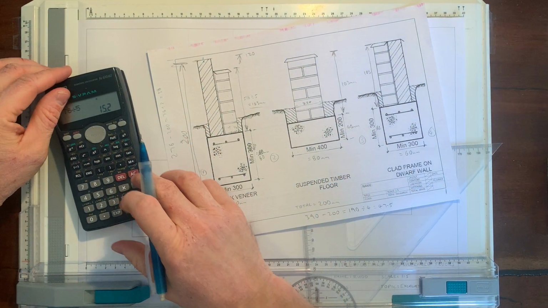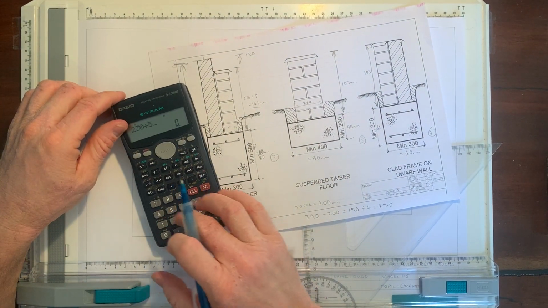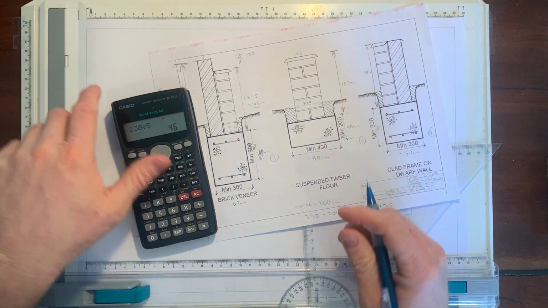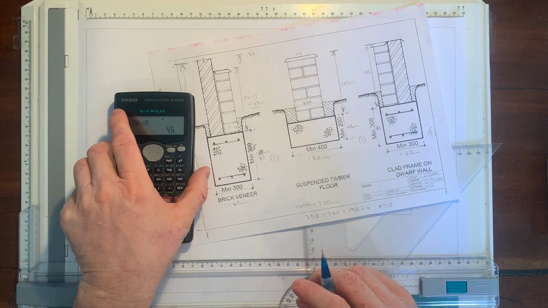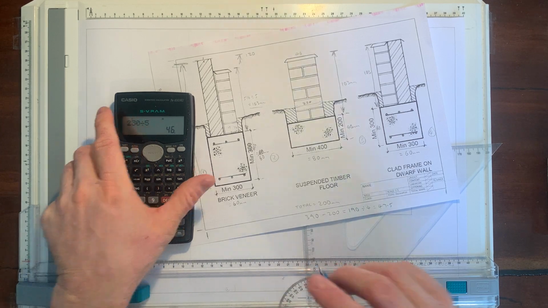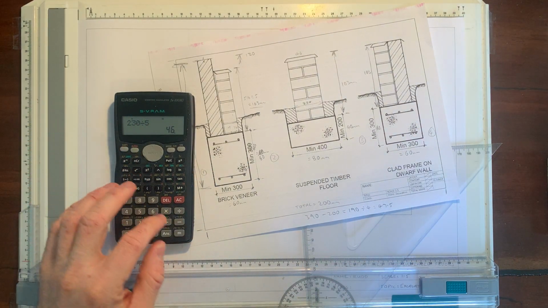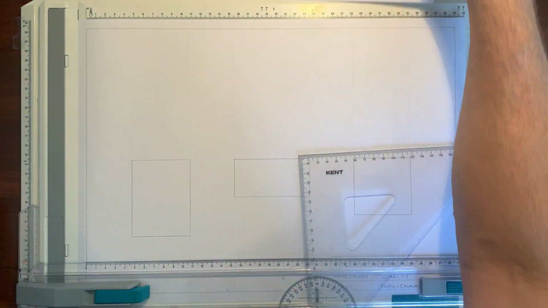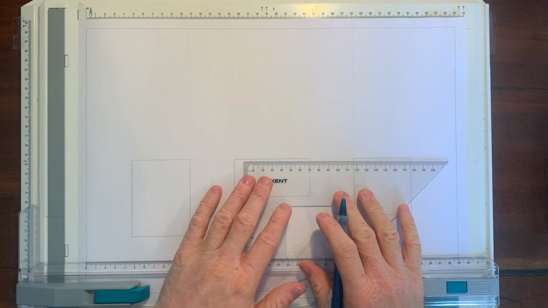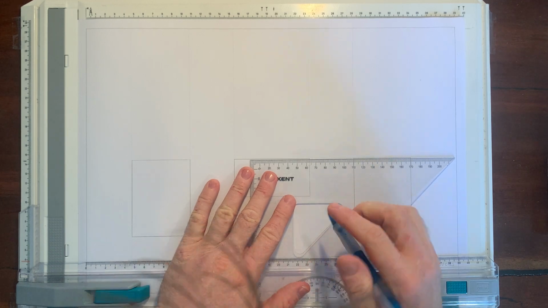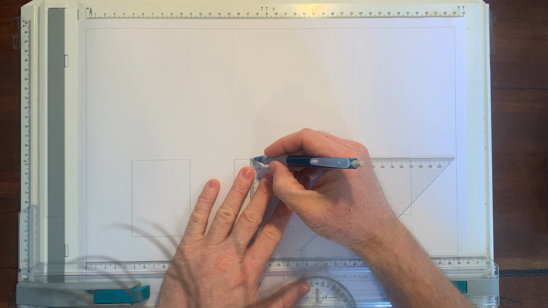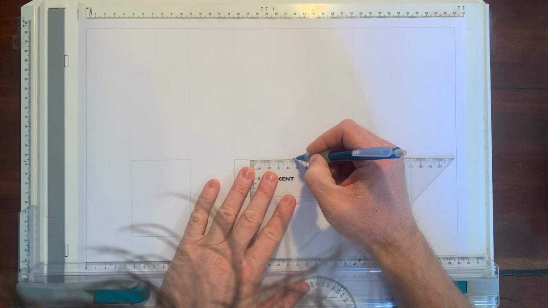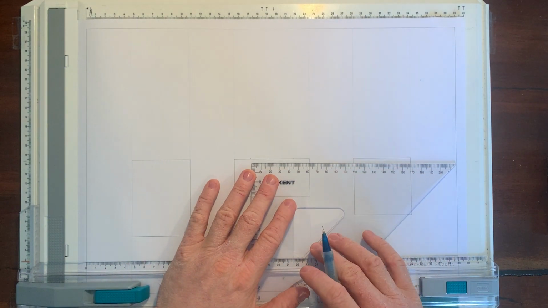So 230 divided by 5, 46 for our width. So 46 divided by 2, because we're working from the center, 23. So from our center line here that we marked, we can go 23 mil either side. Just put a really faint line there. So it'll be 46 mil overall.